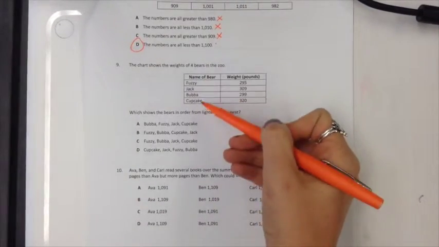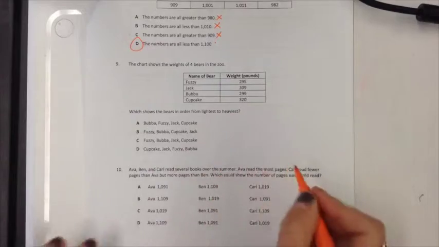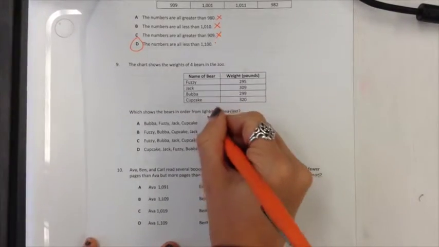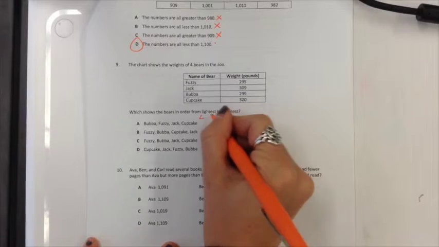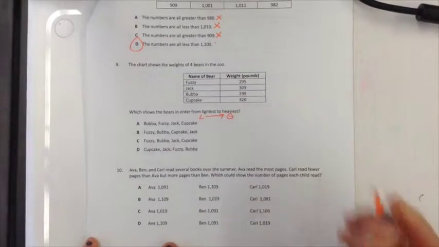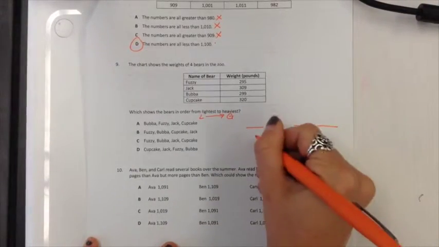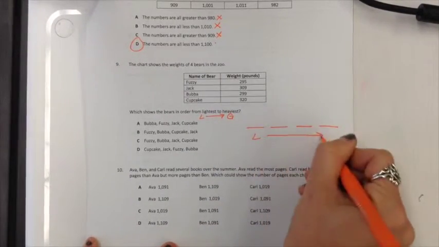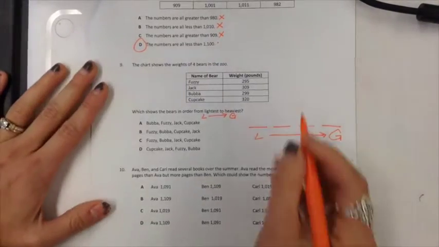The chart shows the weights of 4 bears in the zoo: Fuzzy, Jack, Bubba, and Cupcake. Which shows the bears in order from lightest to heaviest? Well, I know lightest means that it weighs the least, and heaviest means that it weighs the most. So I'm going to order my numbers from least to greatest. There are 4 bears, 4 numbers. So I'm going to draw 4 blanks and write least to greatest.